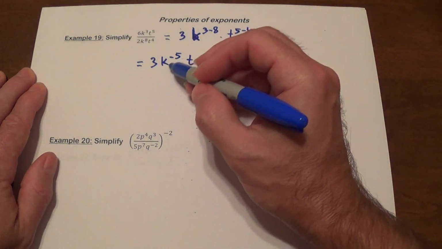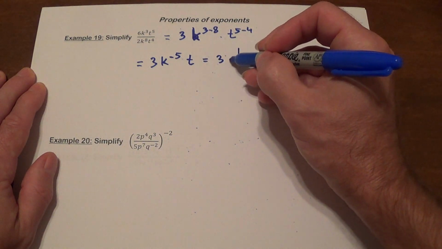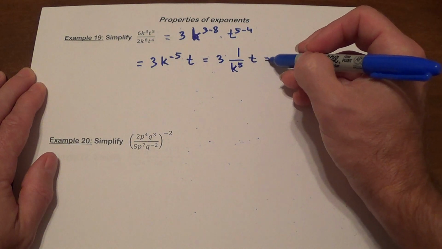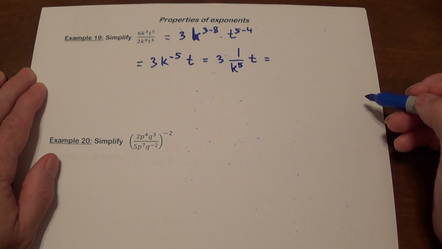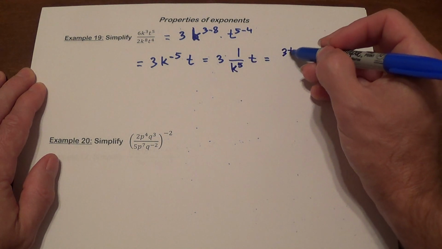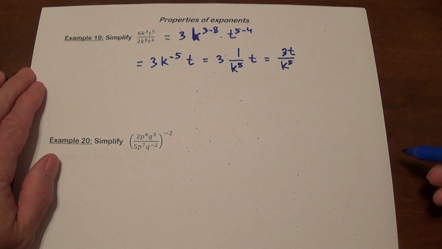So this one has a negative exponent. So we're going to write here 3 times 1 over k to the fifth times t. Now we just assemble that together into a single expression, so it doesn't all sit like this. So 3 and t both go on top, and k to the fifth goes on the bottom.